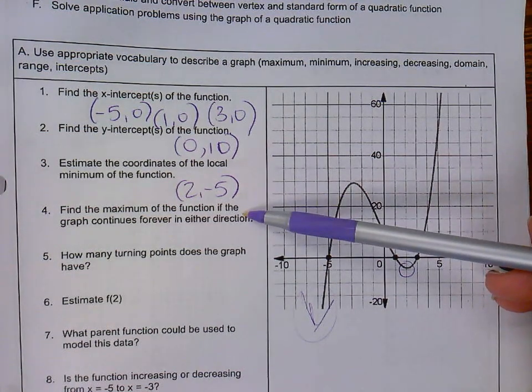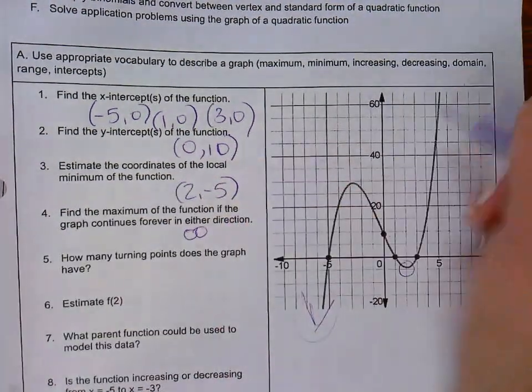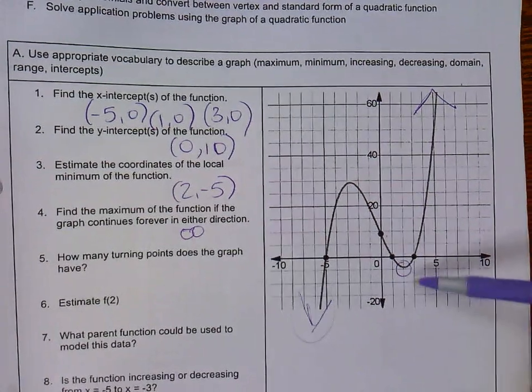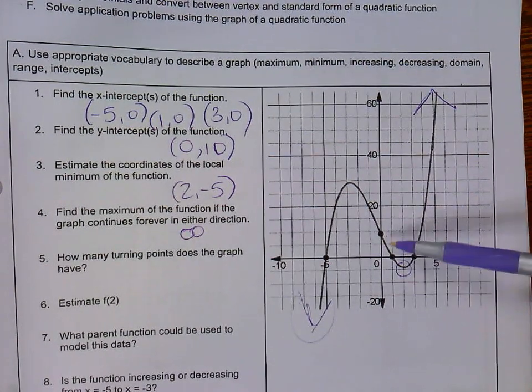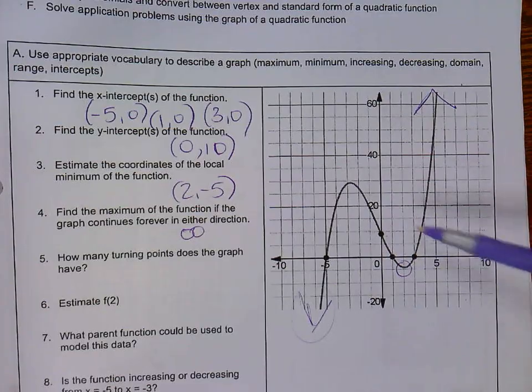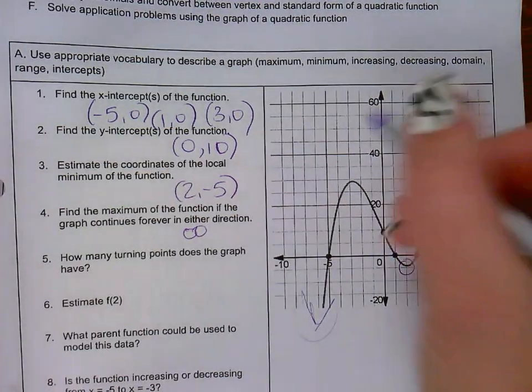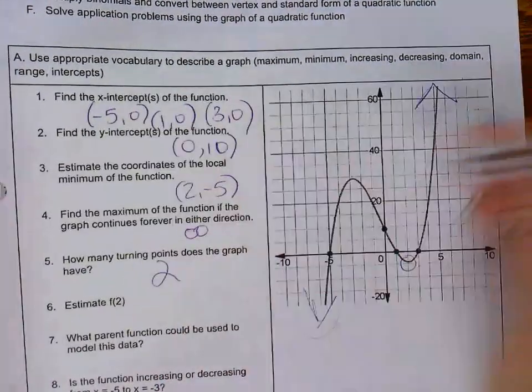Find the maximum. Infinity, right? It goes up forever. Oh, you said -1, but you just didn't read the axis. But now it makes sense, right? Okay. You had the right idea. Turning points, it has 2 places where the graph changes direction. Right here and right here.